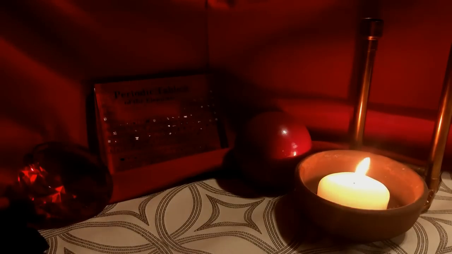Number 36 is krypton, yet another rare gas after the ones we already discussed: helium, neon, and argon. Like them, it is a colorless and odorless gas that occurs in trace amounts in the atmosphere, and it is used in fluorescent lamps for the same reasons as its predecessors. Like other noble gases, it is very little reactive.